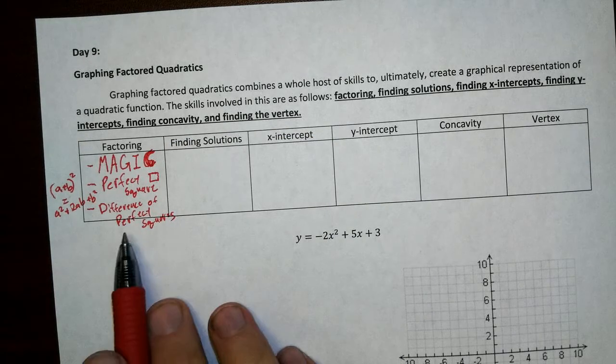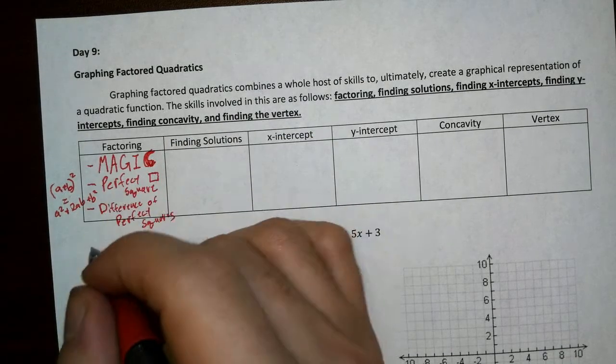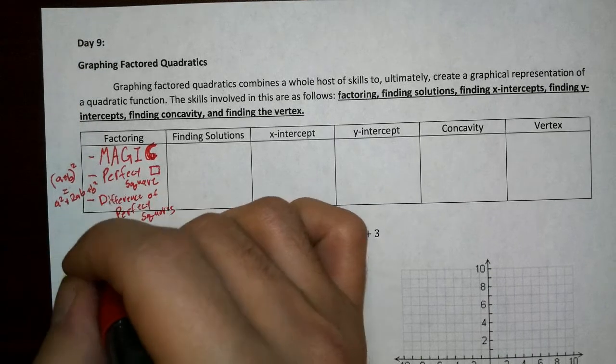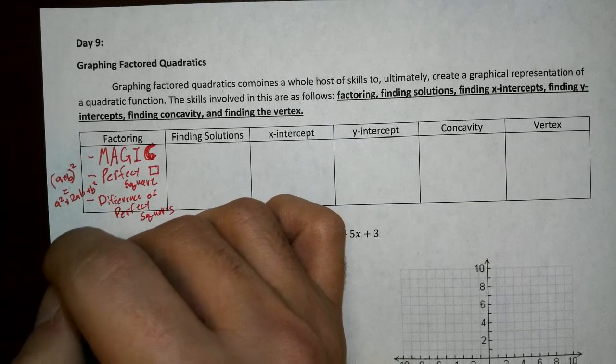Okay, and our difference of perfect squares, oof, going outside the boxes already. Poor planning. Poor planning for Mr. Zoyas, but again, who is surprised?